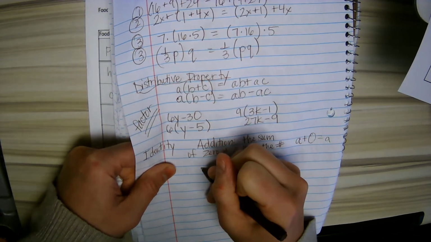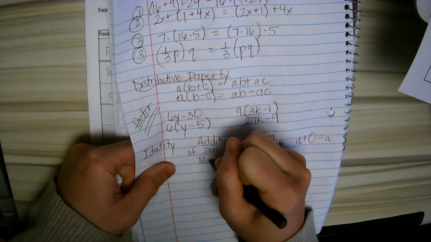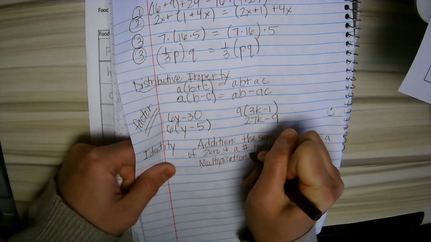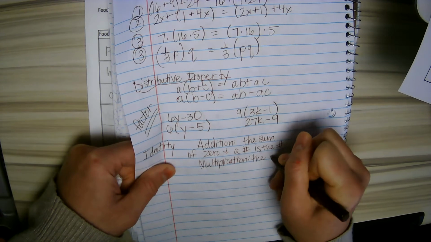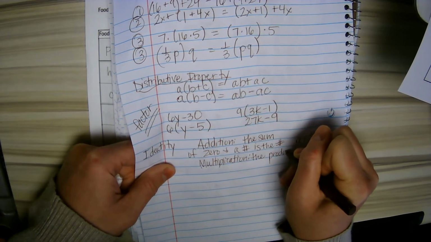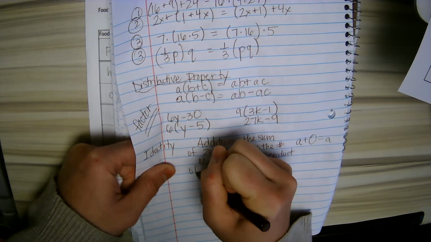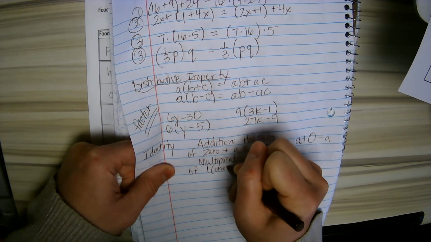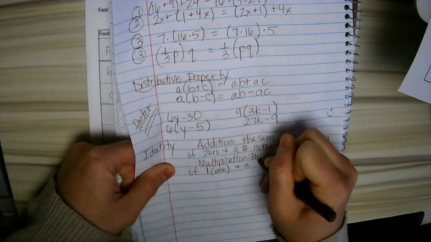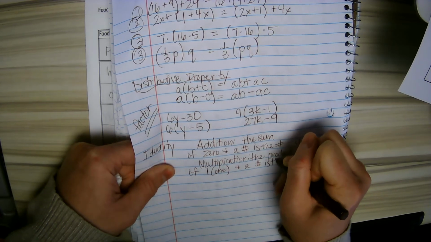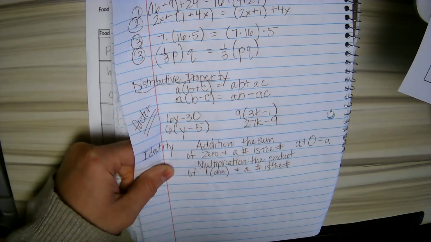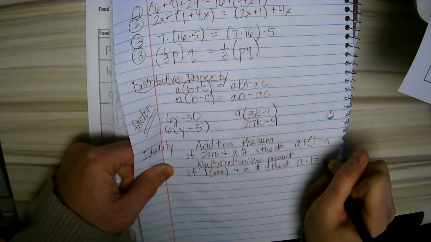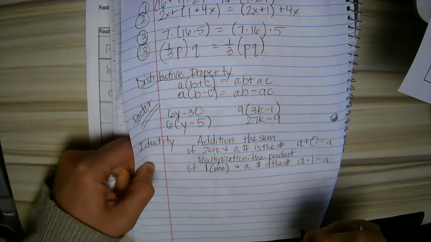Now, for multiplication, the product of 1 and a number is the number. So a times 1 equals a, right?